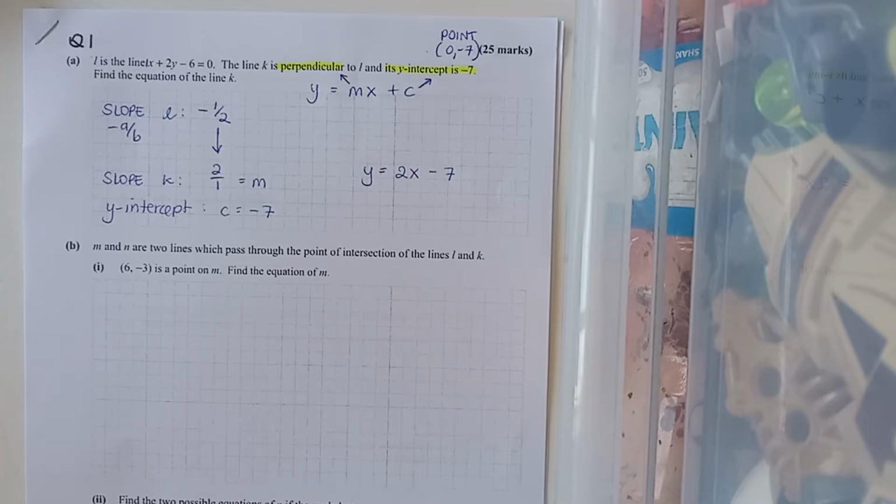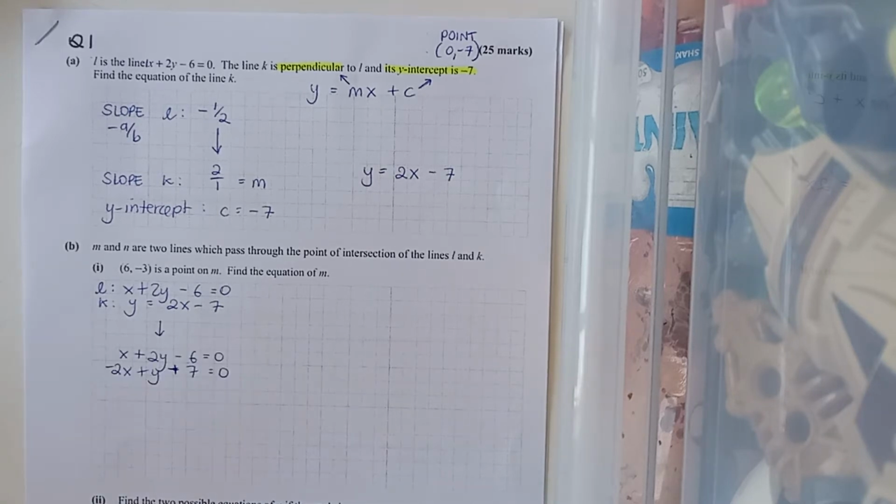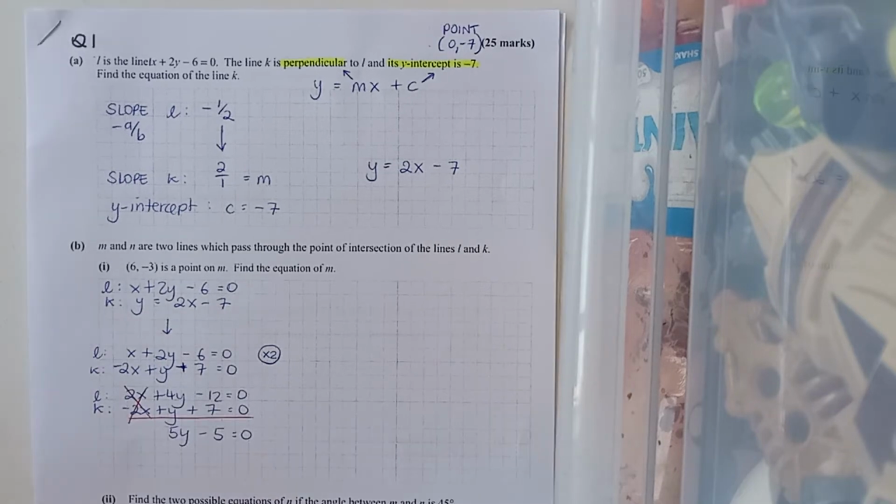So if they're passing through the point of intersection of L and K, it might be a good plan to find that point of intersection first. So I've written down the lines L and K. Clearly they're not aligned, so they're not formatted exactly the same. So I should start by doing that. And now I want to cancel out either the x's or the y's. I think in this case the x's are easier. So I'll times that L equation by 2. And this works out quite nicely. I get 5y minus 5 equals 0.